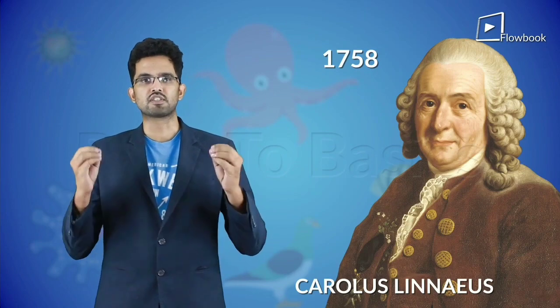A gentleman named Parasara even wrote a book called Vriksha Ayurveda, or The Science of Life of Trees, on such classification. In the world, Aristotle first did it 2500 years ago when he classified all organisms into, well, the obvious ones, plants and animals. Later, in 1758, this gentleman, Carolus Linnaeus, gave a classification which has been famous for centuries.